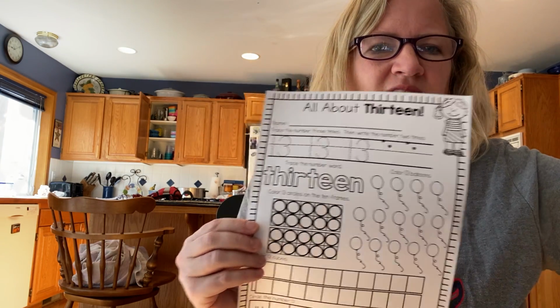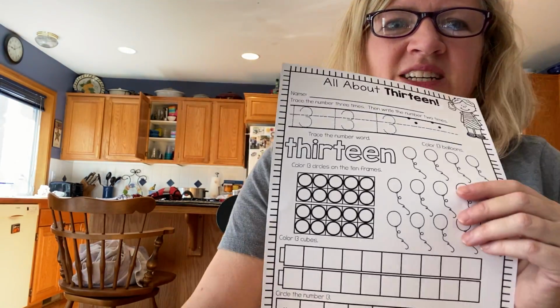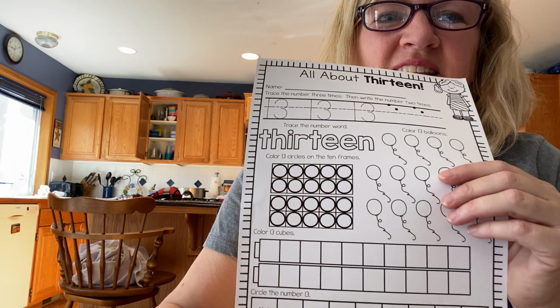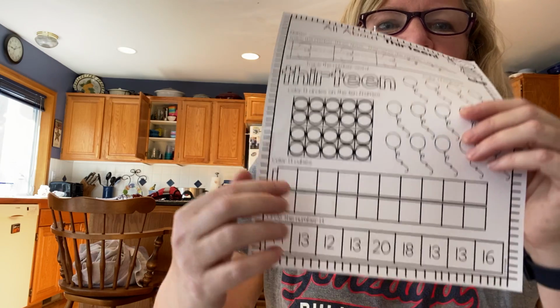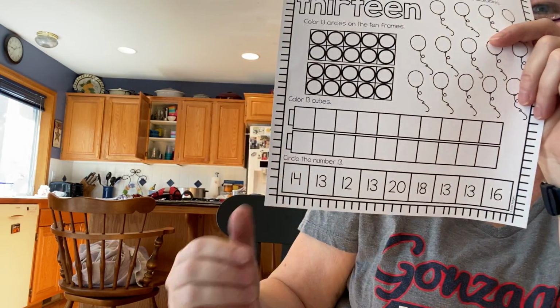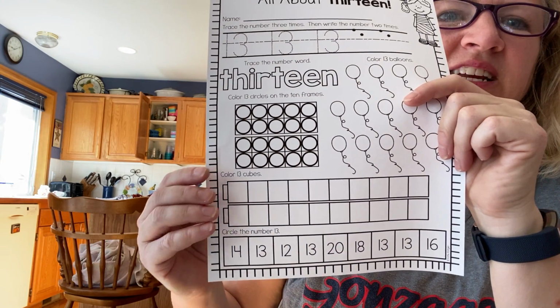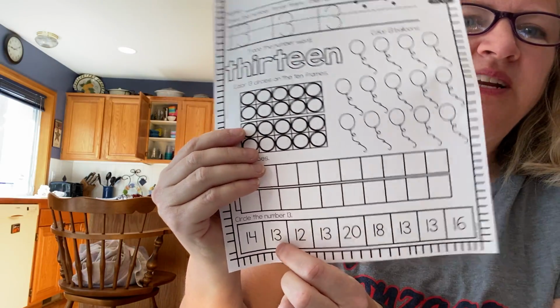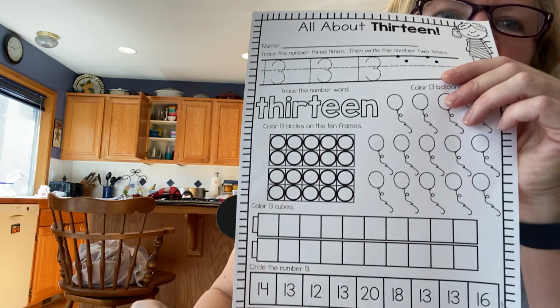And the cubes we're going to do like we did, where we add one row of 10, and then 3 more to make 13. 11, 12, 13. And the bottom, which is a fun part to do, is where you circle the 13s. Can you see any that have a 1 and a 3? Here's 1 and 3. Is this a 1 and a 3? Nope. So you're not going to circle that one.